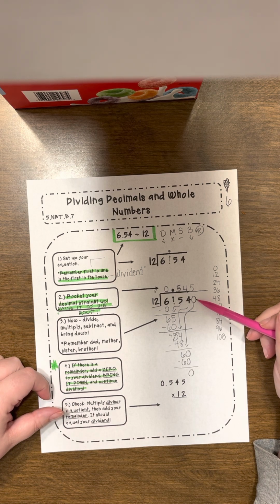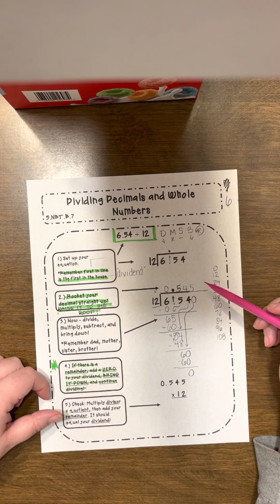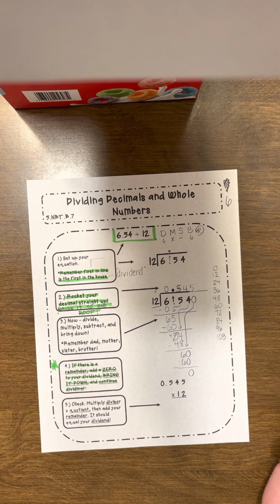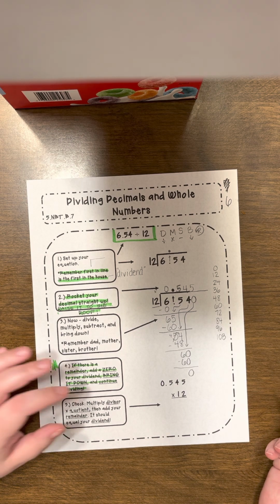The annexing or adding a 0 is why we have to use the long division strategy. And then step 5, you can check your work. You can multiply your divisor times your quotient, and then it should equal your dividend.